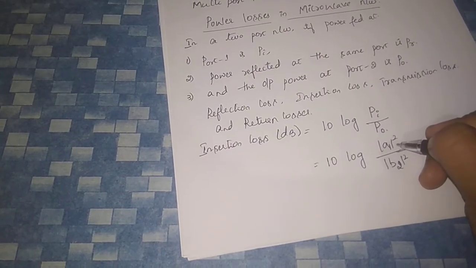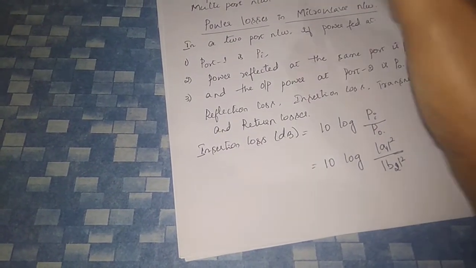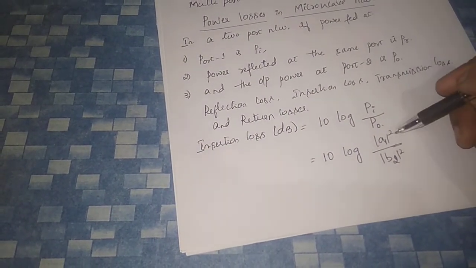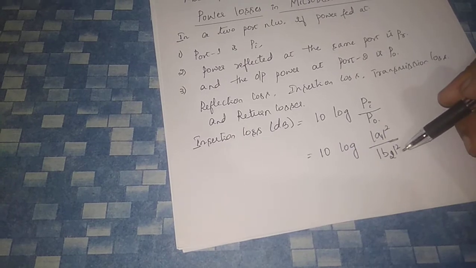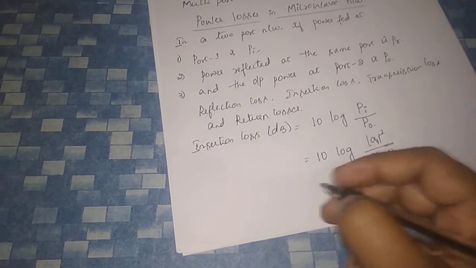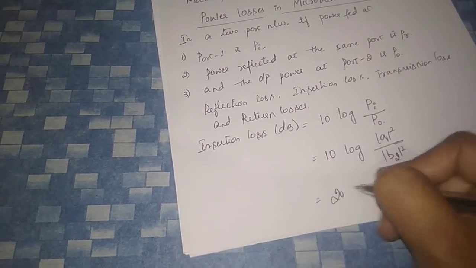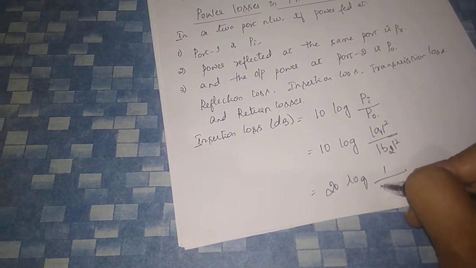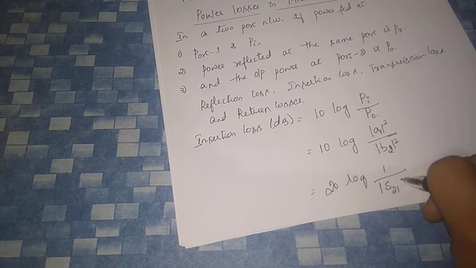A1 is the incident wave amplitude at port 1, and B2 is the wave at port 2. So this will be equal to 20 log 1 over S21.